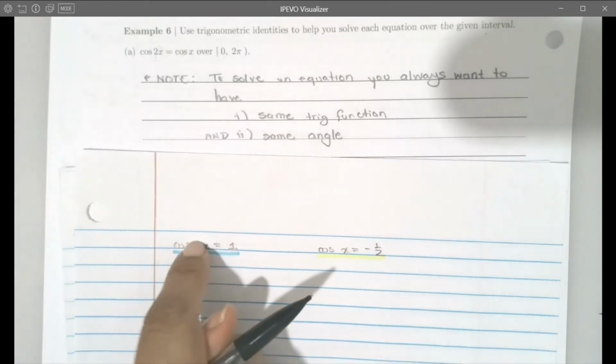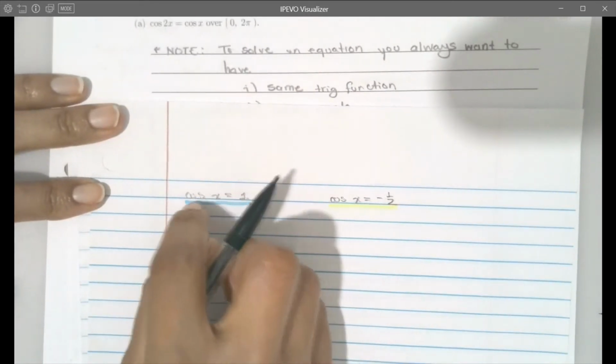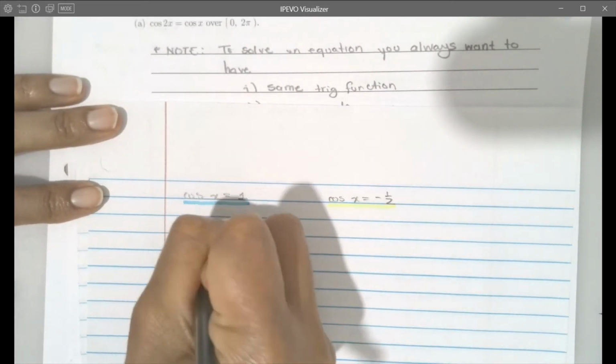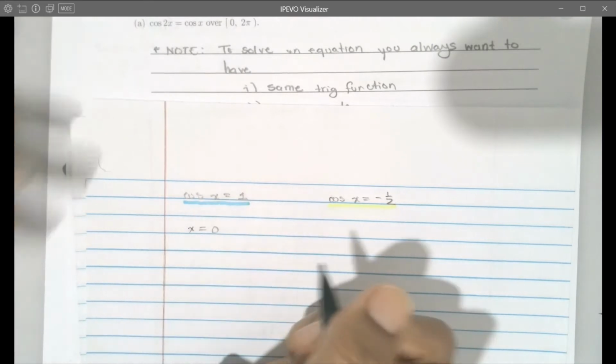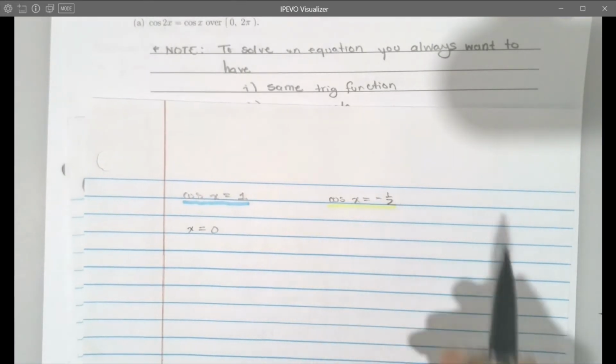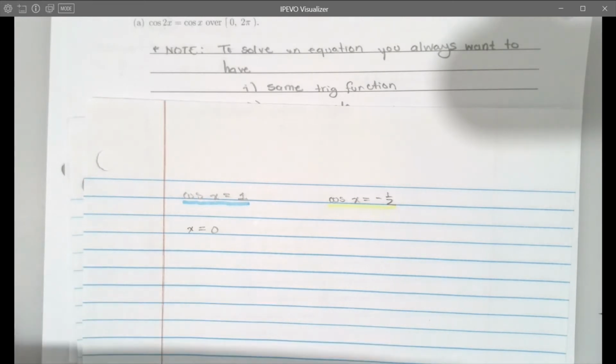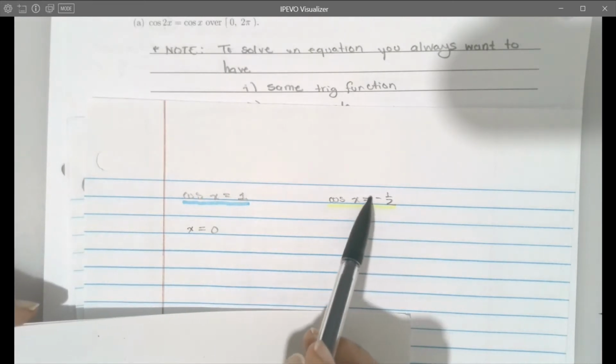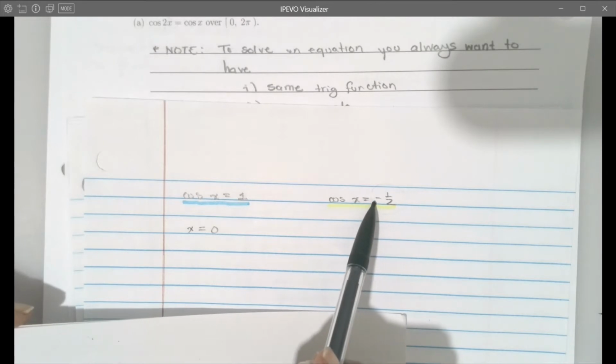So cosine x equal to 1 is satisfied by only x equal to 0 radians.